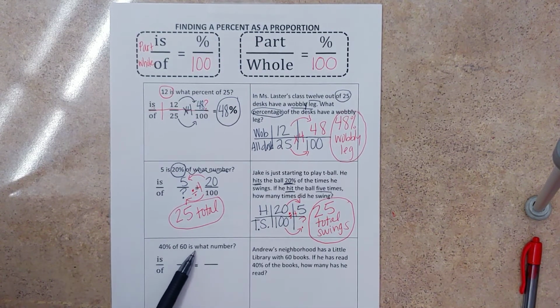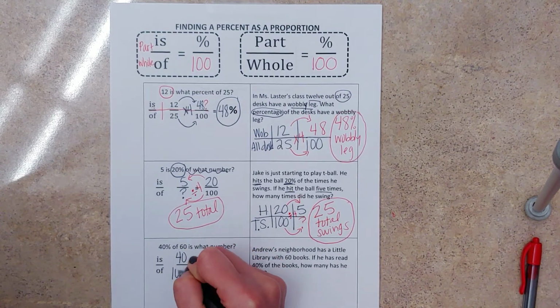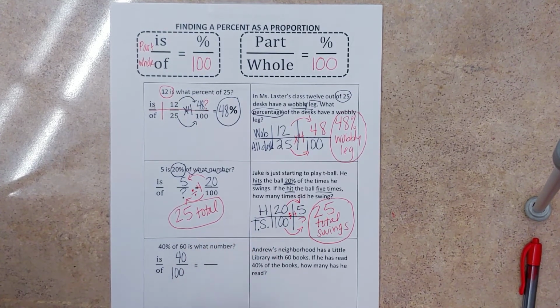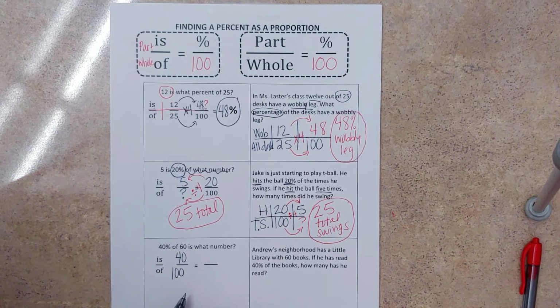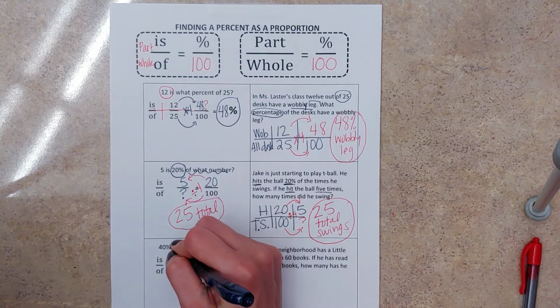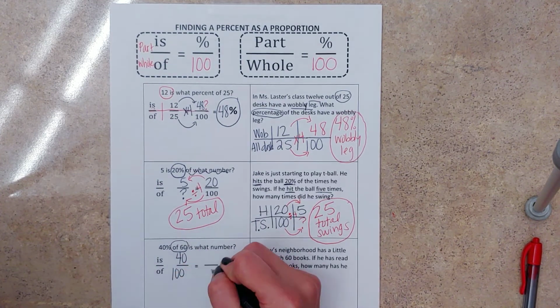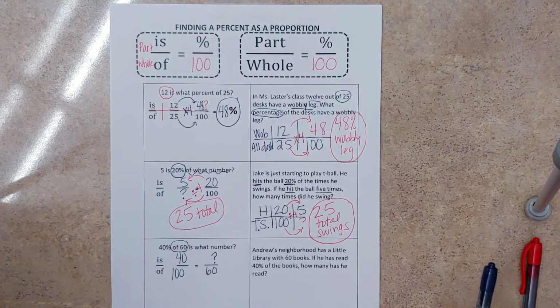40% of 60 is what number? As soon as I see 40%, I'm thinking, boom, 40 over 100. And our percentage fraction can come first, it can come second, that's fine. We just have to make sure that we are matching information up with our labels. Of is going to represent our whole. So there's 60. And then I'm looking for this mystery number up top.